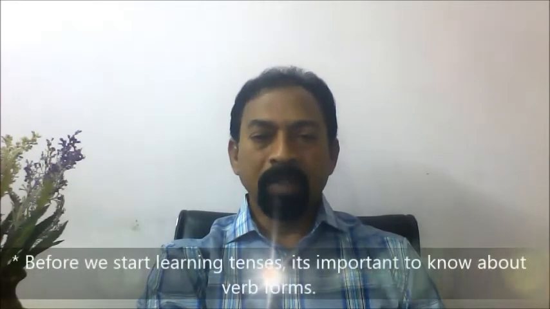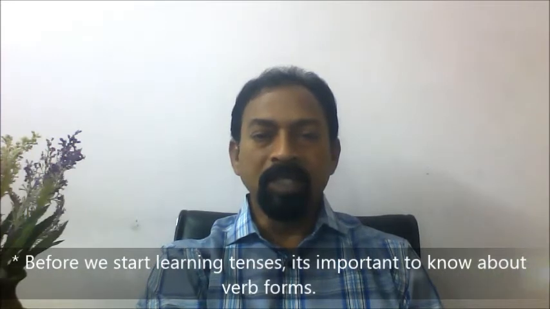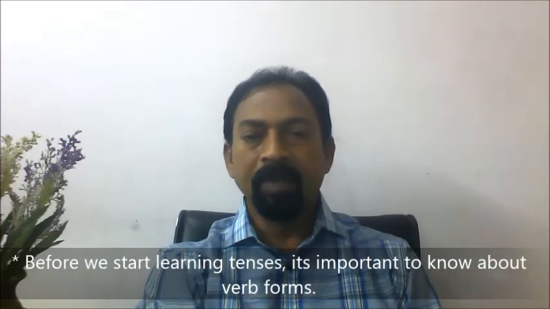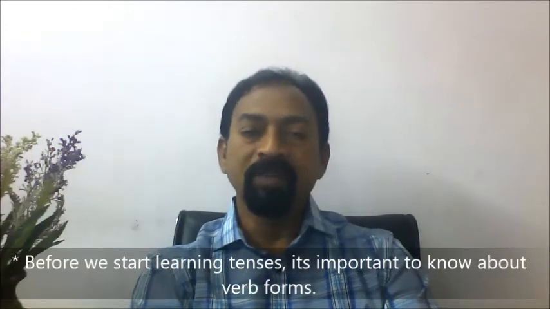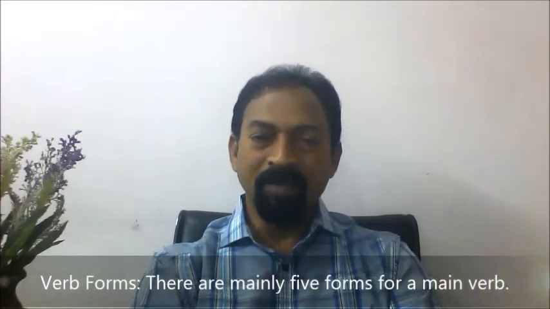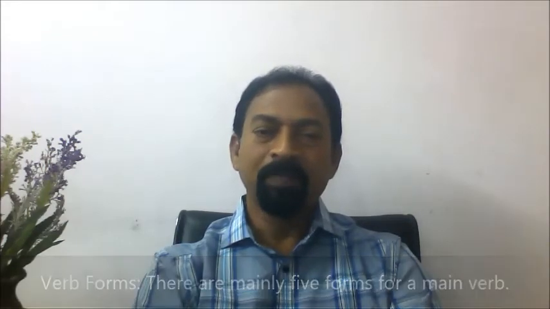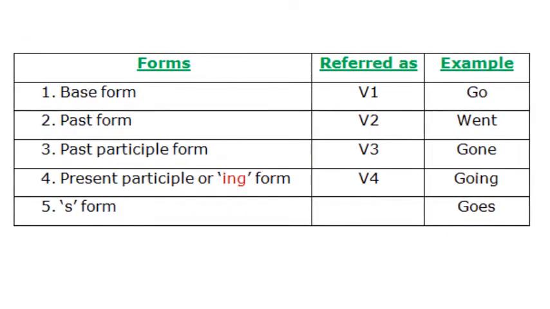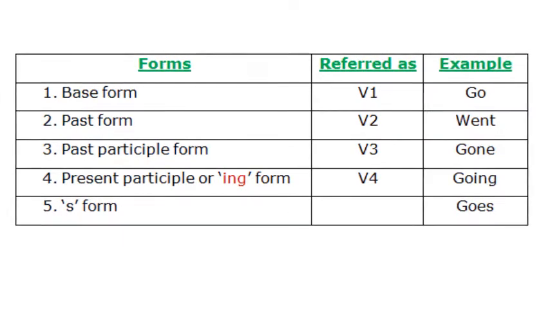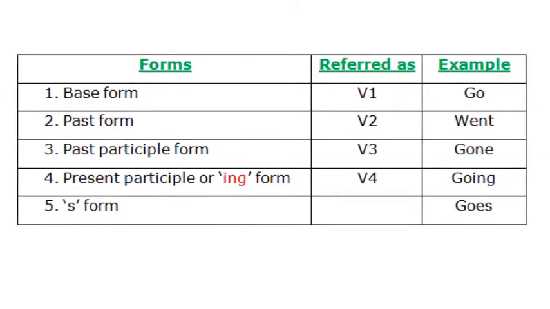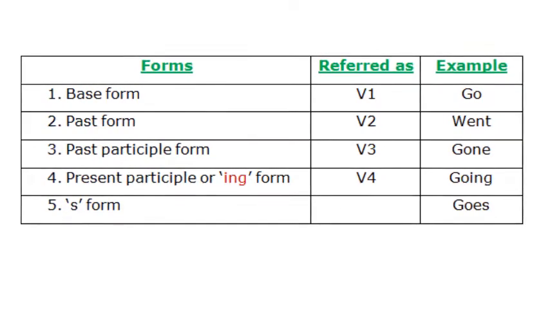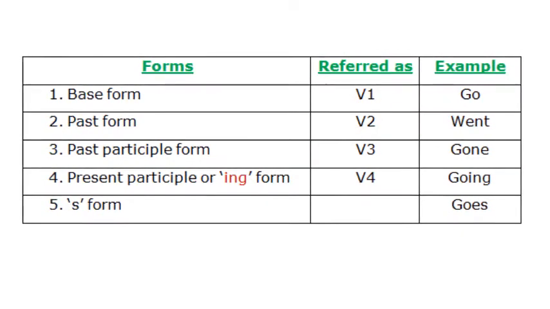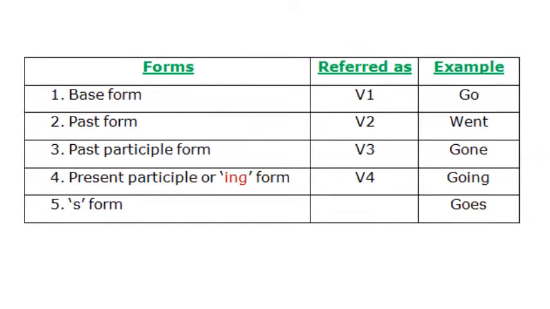Before we go on to learn each tense in detail, it is important to have an idea of verb forms. There are mainly 5 forms for a main verb. They are base form, past form, past participle form, ing form or present participle, and s form.